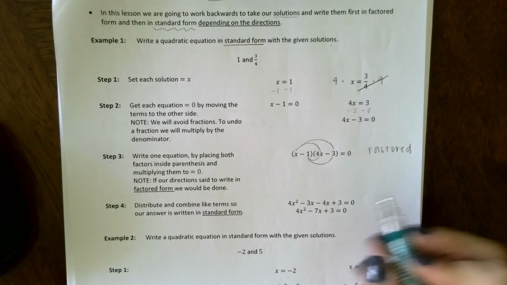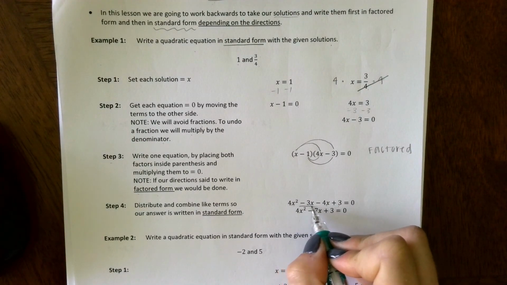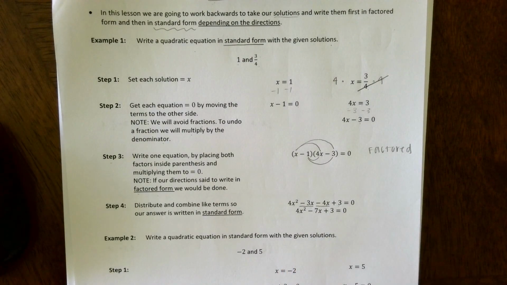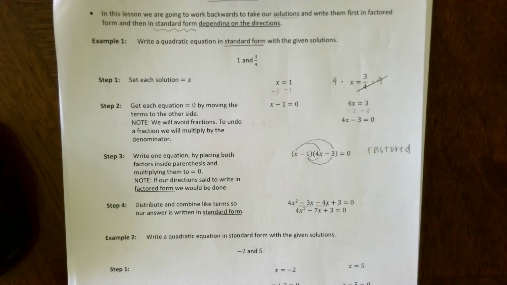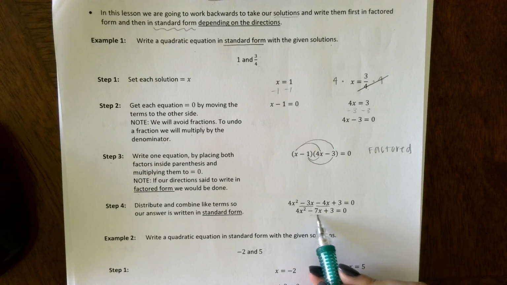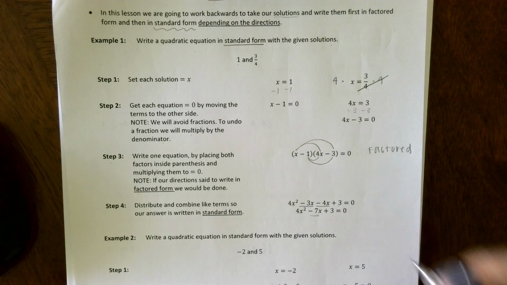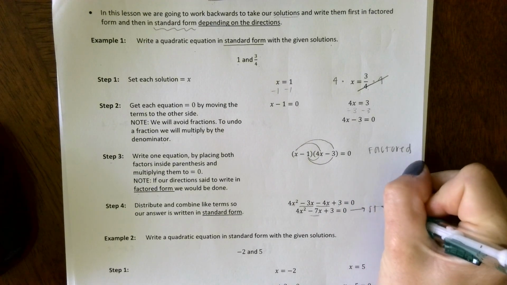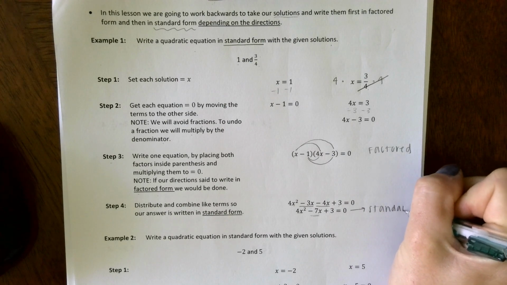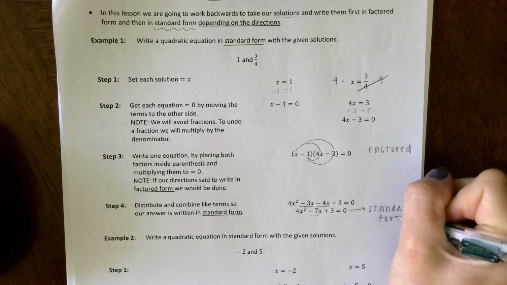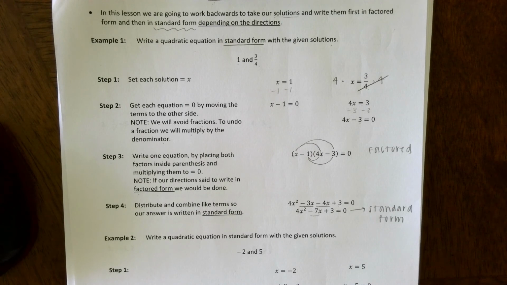From there, we had some like terms. In the middle here, this negative 3x and negative 4x are like terms, so we can combine them together, giving me negative 7x. Notice that we did not combine the x squareds with just the x's. X squared is different than x, so those are not like terms. This right here is now in standard form. So this would be our final answer.